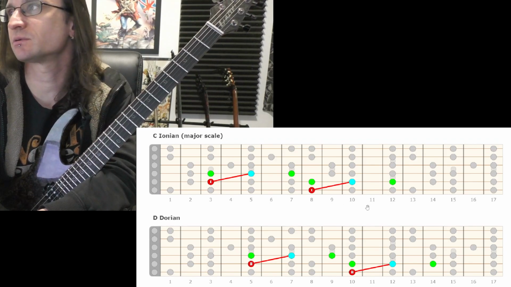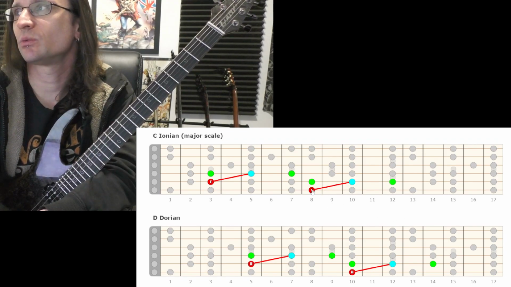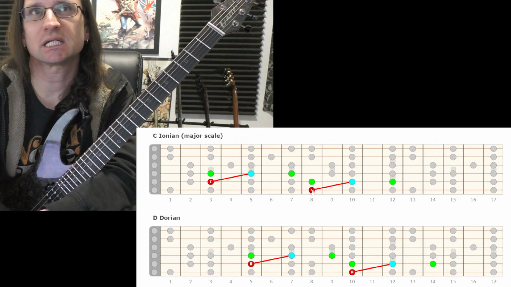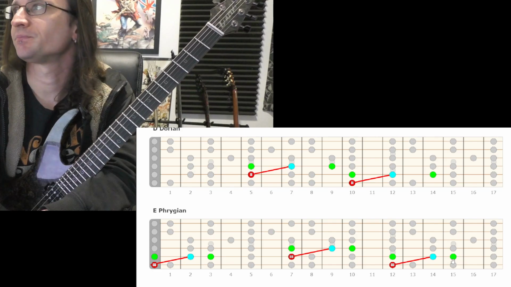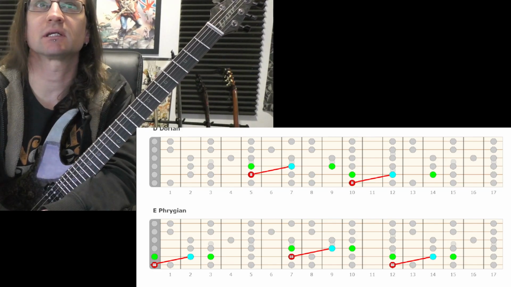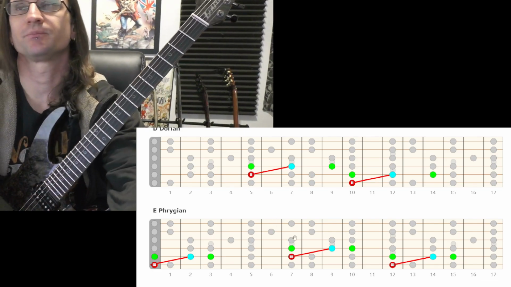So we got the first 2 things here. When you're looking at this image, I want you to play starting with all the Roman numerals on the low E string. Well, let's see if I can get this all on and have it be okay.